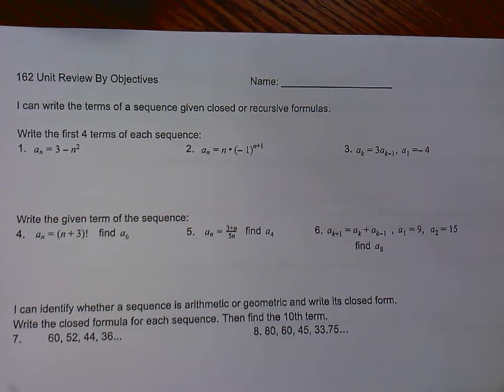I would like to take a look at the unit review related to sequences and series, but you should have tried these problems first. So make sure that you've tried them first before you're looking for help on the video. So the first objective, I can write the terms of a sequence given closed or recursive formulas.